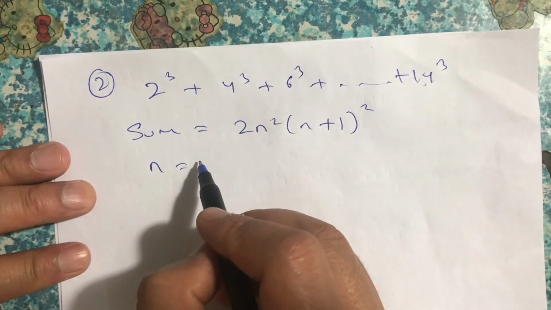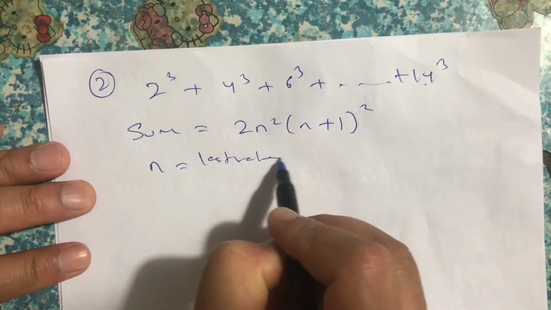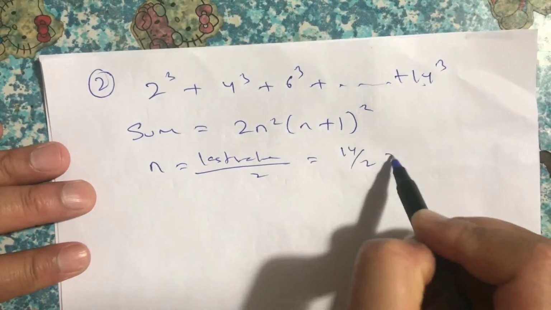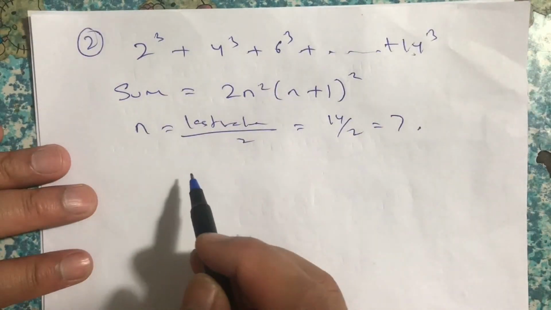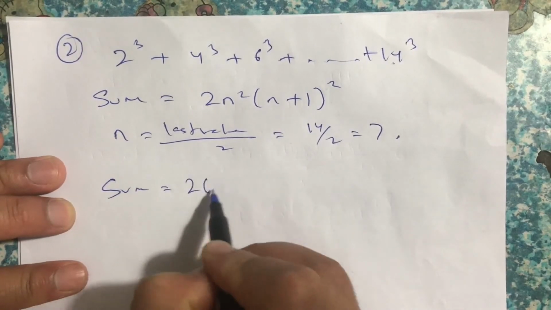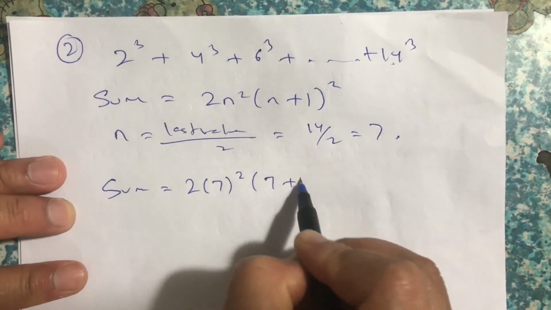Just like normally, we take the last value divided by 2 to get n for even numbers. That is 14 divided by 2, so n is equal to 7. Then we put the value of n in. The sum is equal to 2 into 7 squared, into 7 plus 1 whole squared.